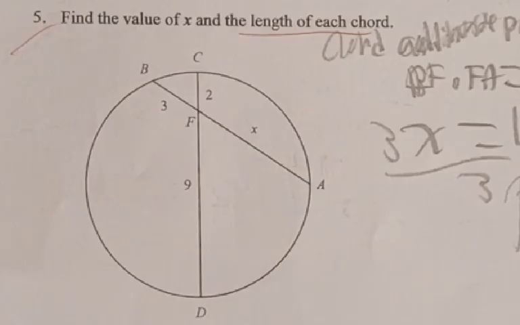Okay, let's look at 5. Now, this is a cool one. The best way to remember this one is notice what's special here is we have chords. We have this chord drawn inside the circle and this segment drawn inside the circle. And whenever you draw segments inside the circle, they're called chords. Oops, sorry, my hand keeps getting in the way. They're called chords. And what we know is chords, when they intersect, always cut each other proportionally.